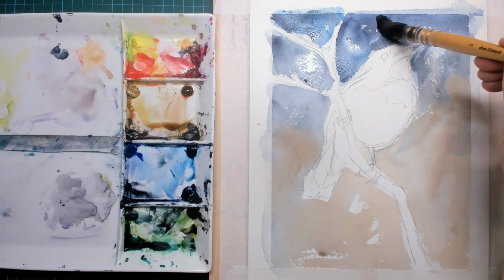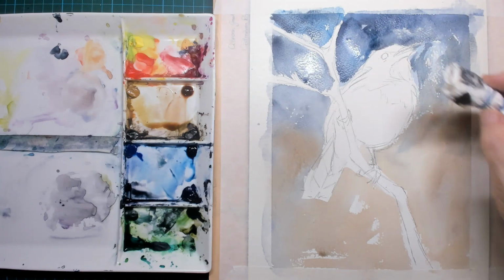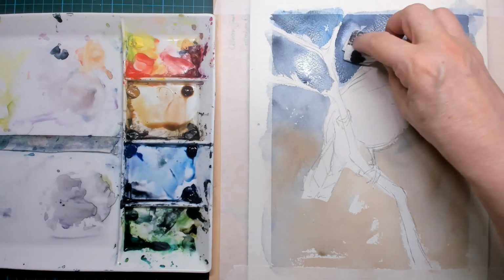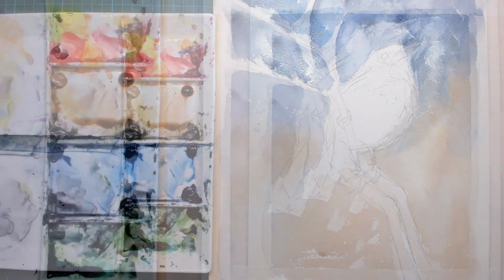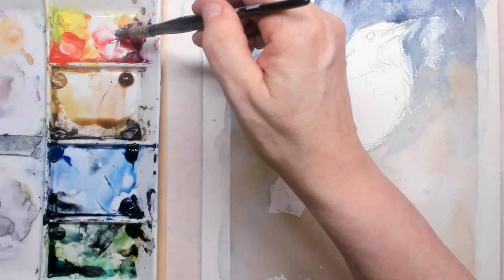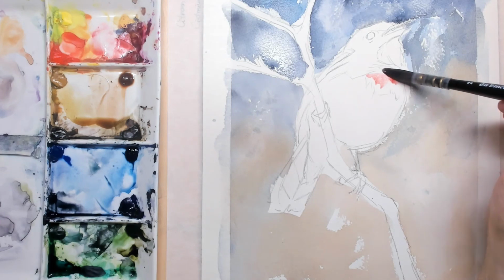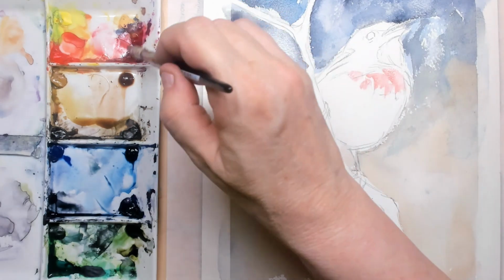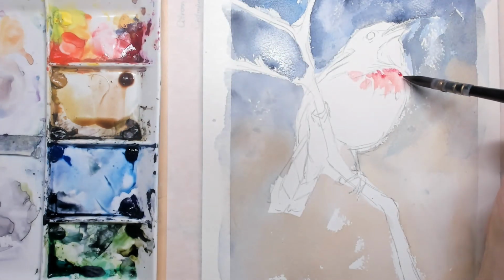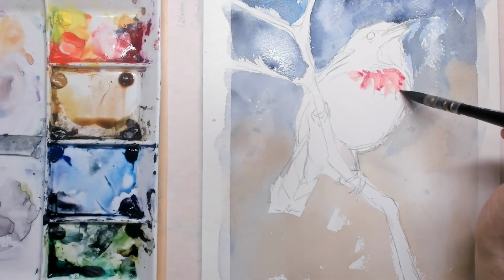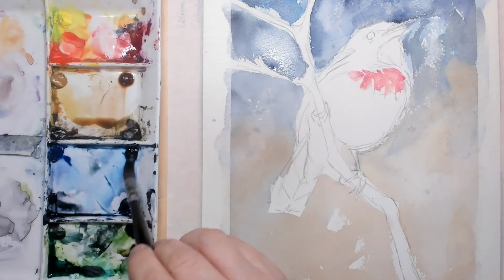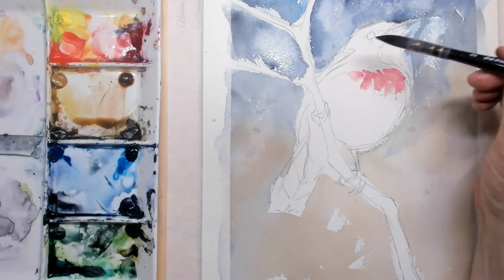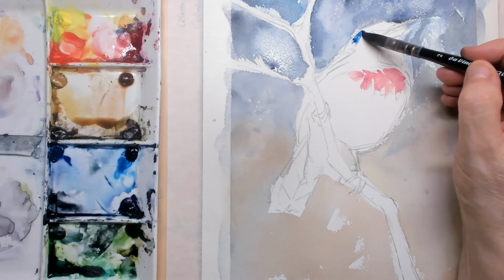Now I want to have a bit of a dynamic background, so I'm using a little bit of tissue to put in a bokeh effect. And once I'm happy with the background, or I have enough value standing there, and the background is dry enough, then I can start with coloring in the bird itself.